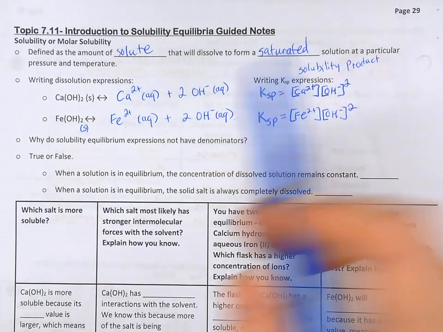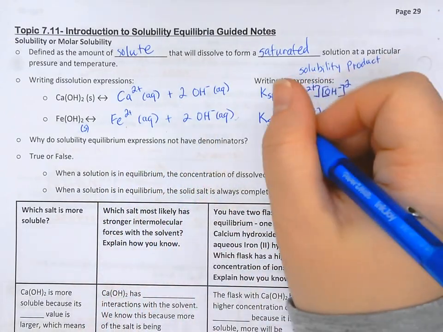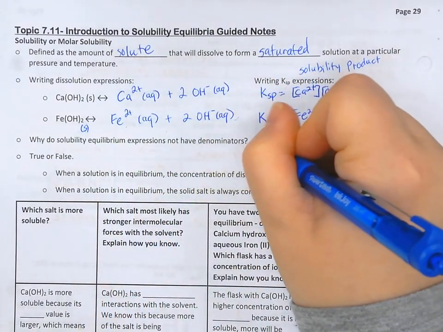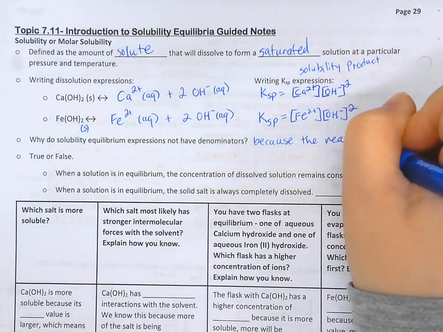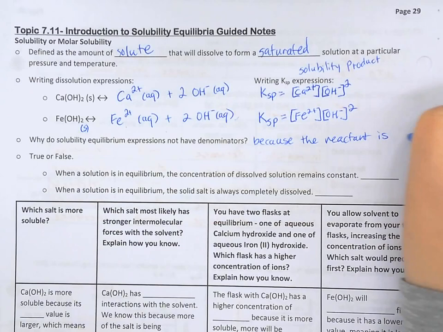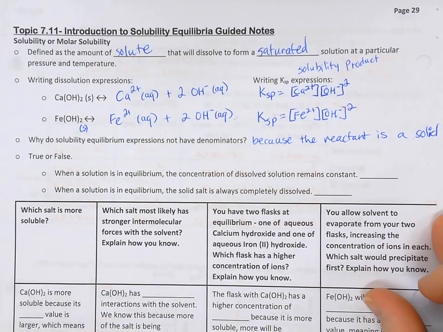So one of our questions here, why do solubility equilibrium expressions not have denominators? Because the reactant is a solid. All right. So it's always about dissolving that solid. So we're going to be excluding that from our expression.